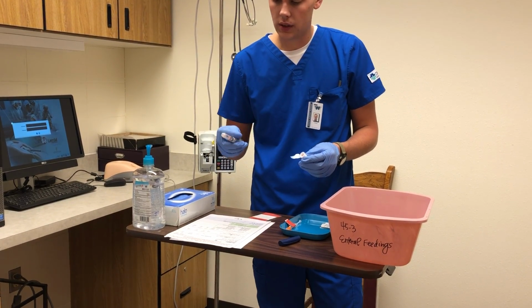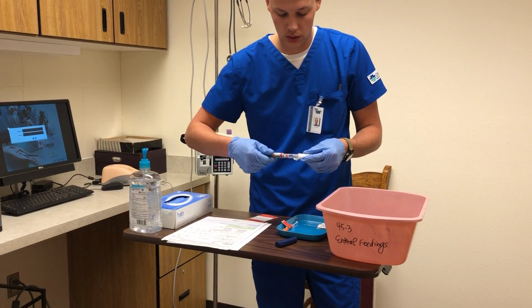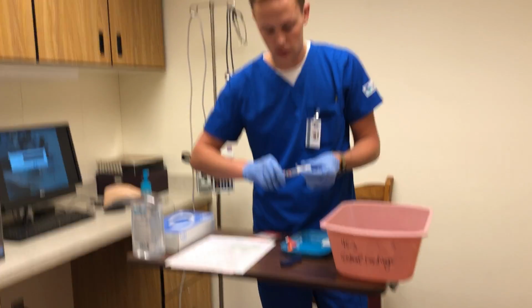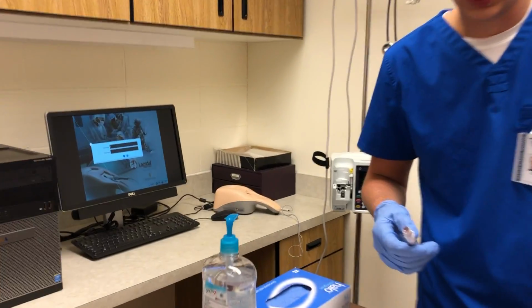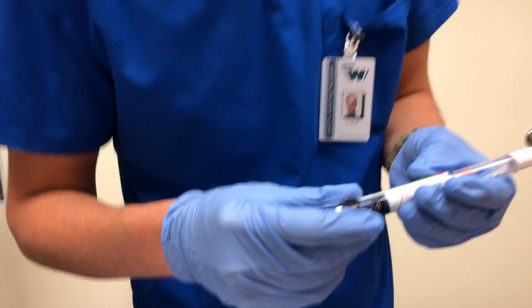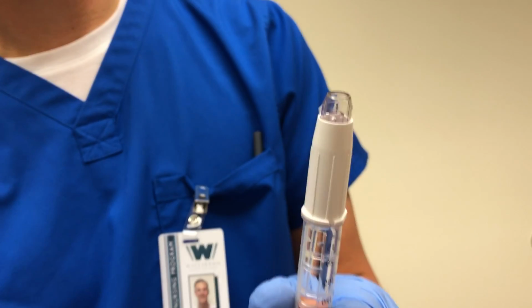And so since that is sterilized, I can just put this right on and then screw it on. Okay. Take that out. And so then I will have to prime it to 2. So it's going to go 1 click, 2 click. So we're at 2. And then we're just going to push to make sure something comes out.